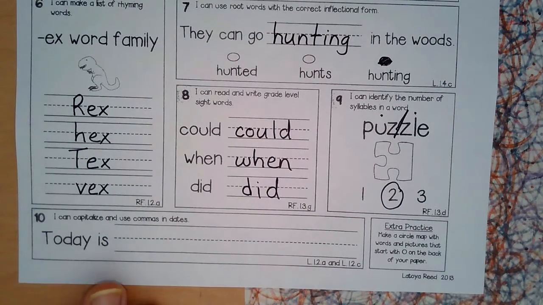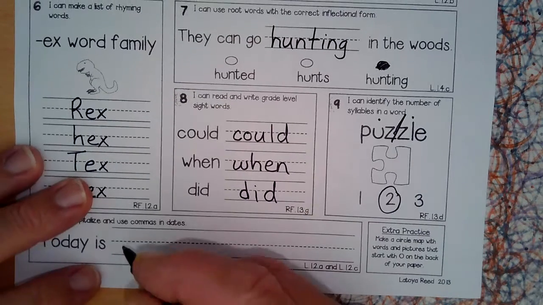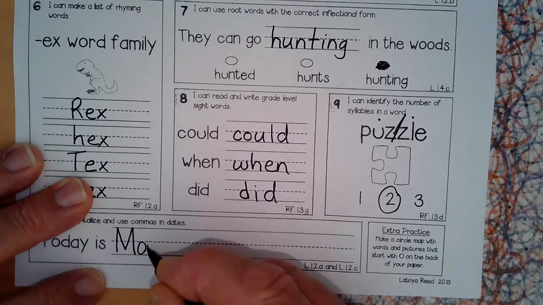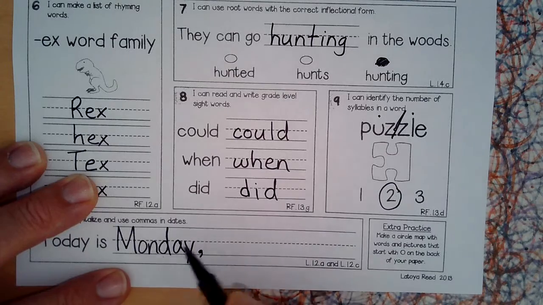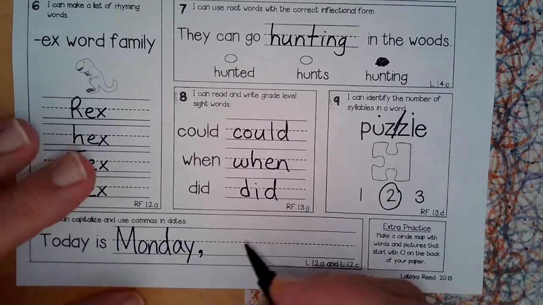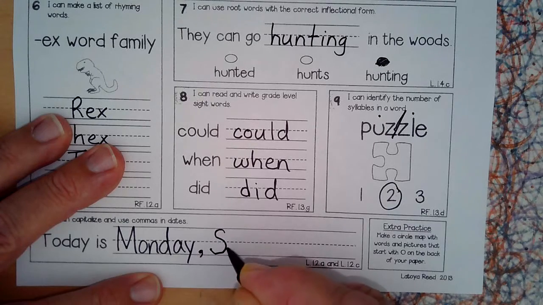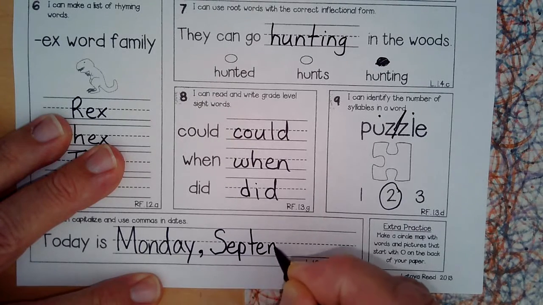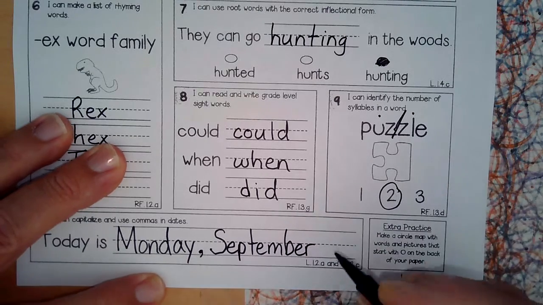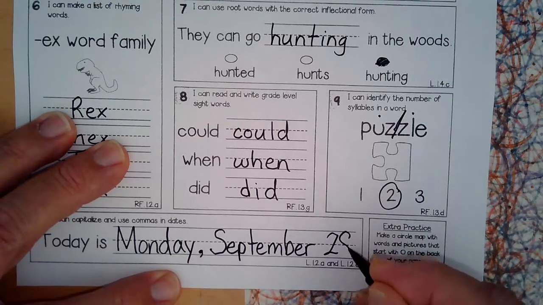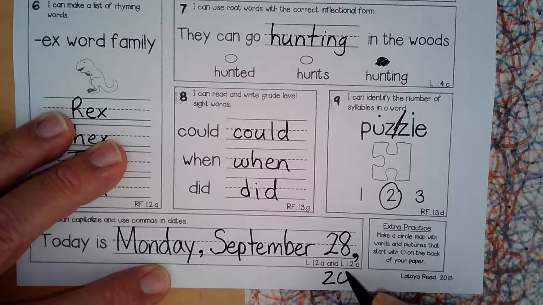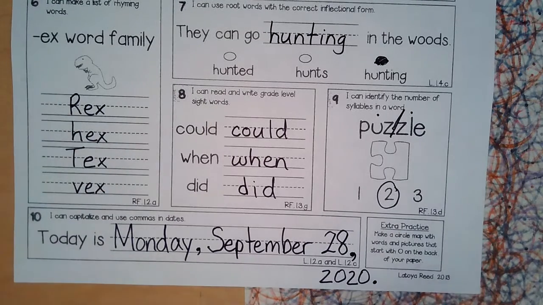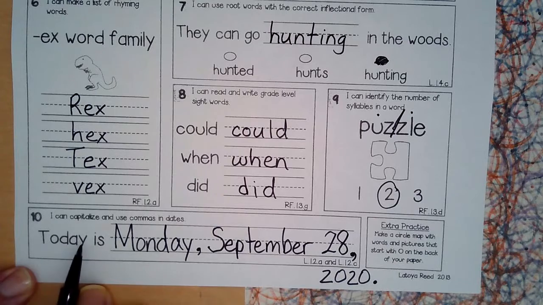It is Monday. Monday. And we have a comma because from the day to the month, we put a comma to separate them. Monday, September 28th. September 28th, and I don't have room for the year. I will put it down here, 2020, and I put a period because it is a sentence. Today is Monday, September 28th, 2020.